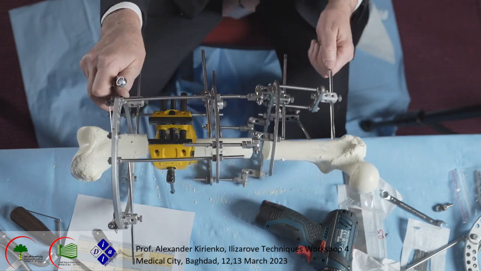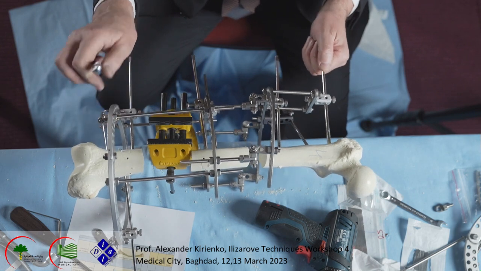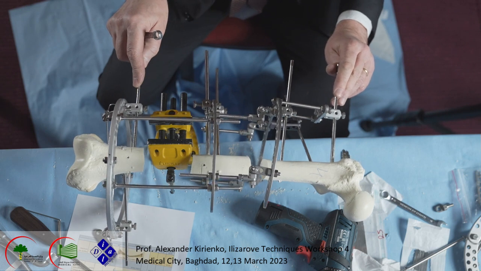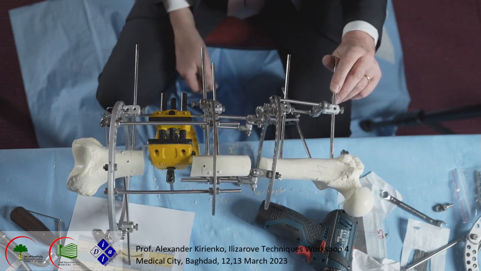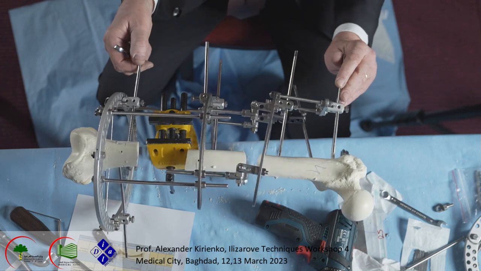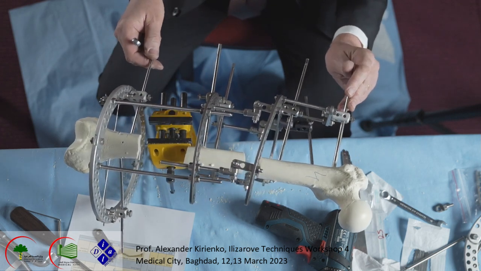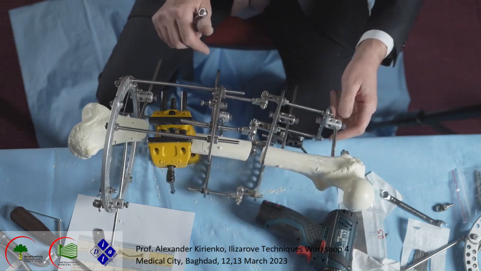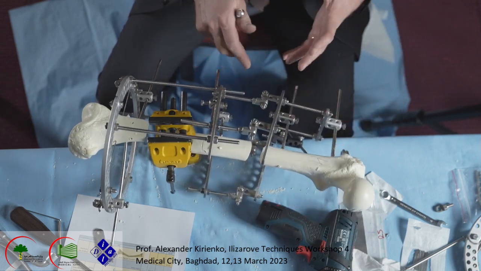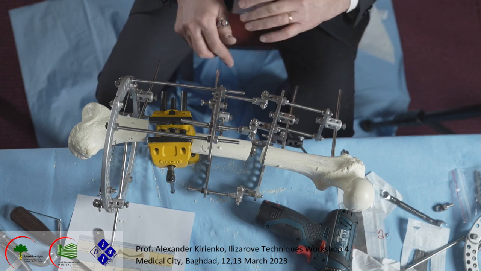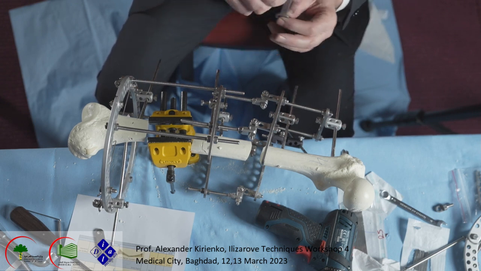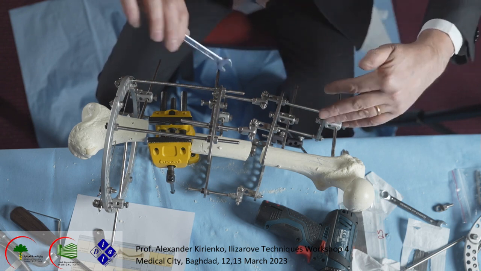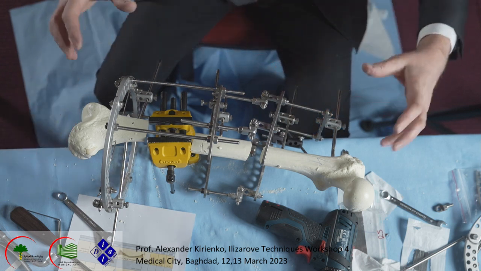The femur, if you see it, the proximal femur, is a little bit in varus. The more you do lengthening, the more it goes into varus here. Because the wires are bent, the tension of the muscles is too big, and we don't have a fixation like a wire fixation inside of the bone. It is only attached from one side and the other side is bent, and the femur goes into varus.